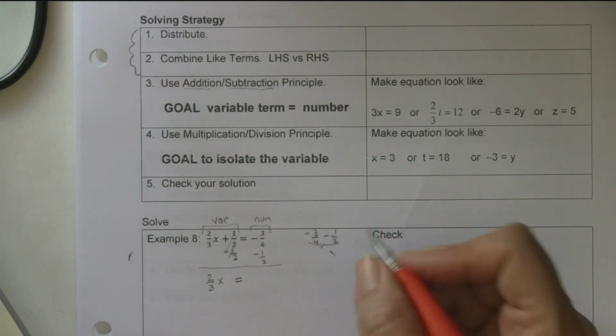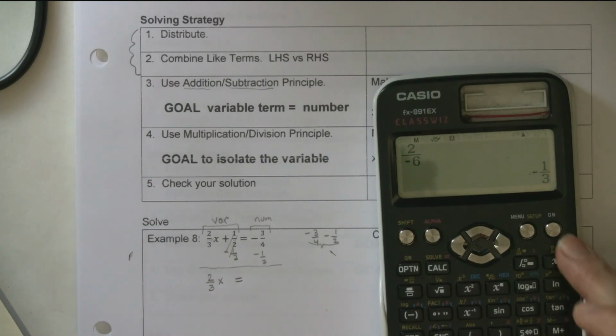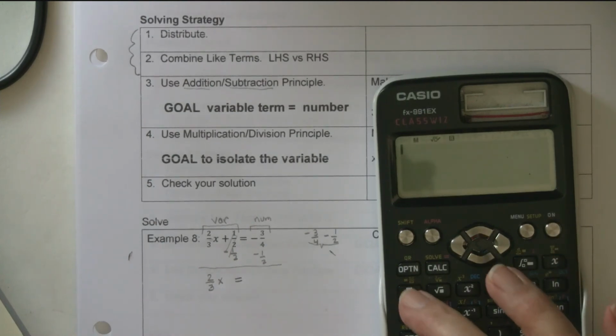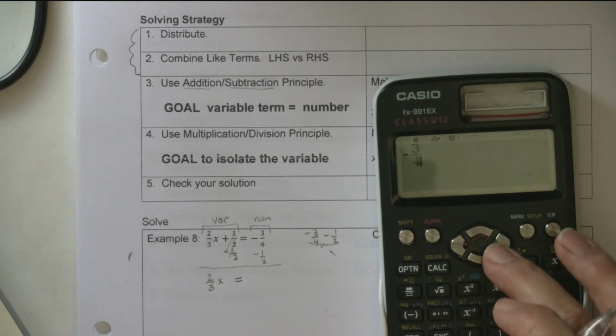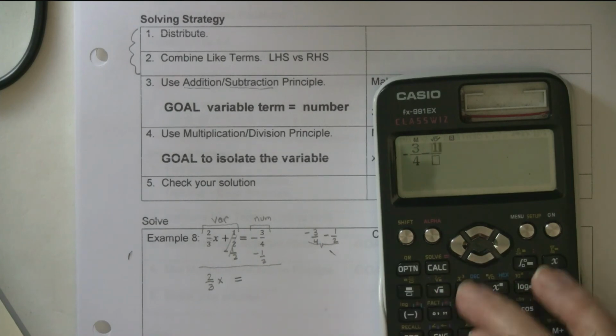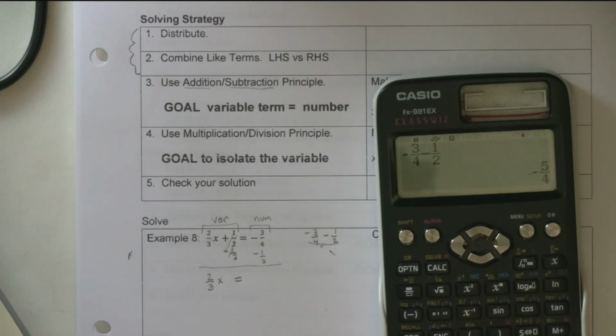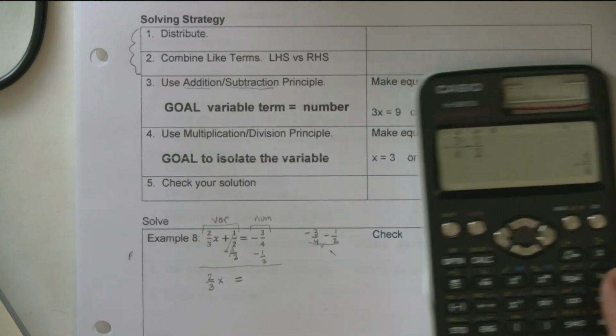So I'm going to put it in my calculator and figure out what it is, or whip out your common denominator of 4 and do it in your head. Your choice. It doesn't matter to me which one that you do. So when the dust clears, I did it in my calculator, and I got negative 5/4.